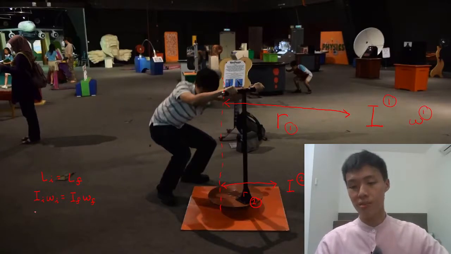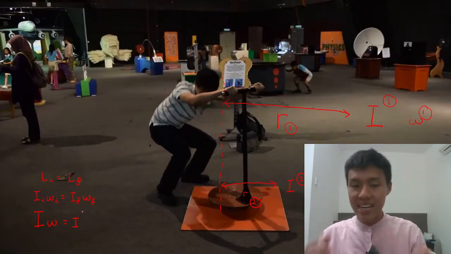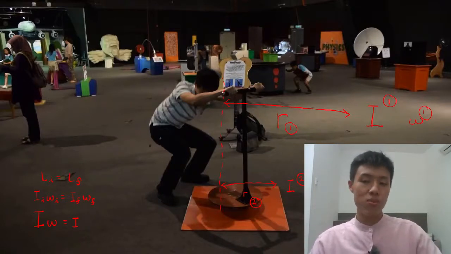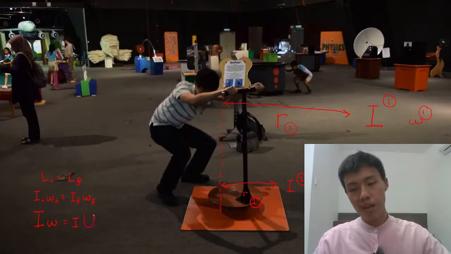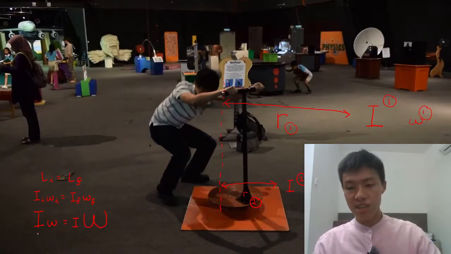In situation 1, I have a big moment of inertia, so my omega is regular. If I shrink my size, then my moment of inertia will decrease, so therefore my angular velocity will increase. The important thing is this side and this side should be equal.